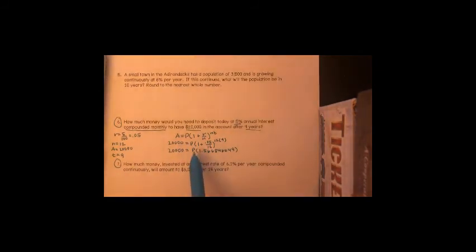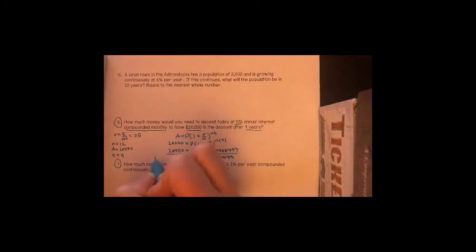Okay, I need to get P by itself. So P is being multiplied by this random number. If something is being multiplied by a number, how would I move this number over to the other side? Well, I'm going to have to divide. So I'm going to divide both sides by 1.56684, whatever. Those will cancel, and I'm going to do the same thing on the other side.